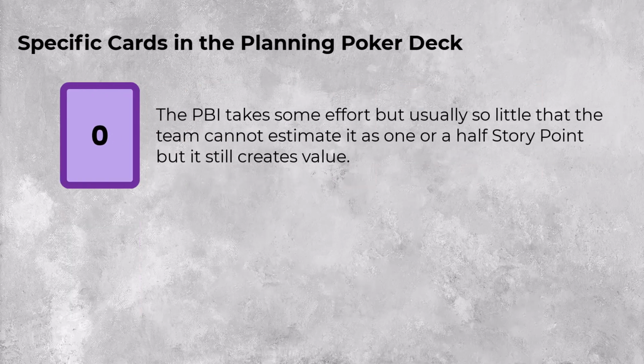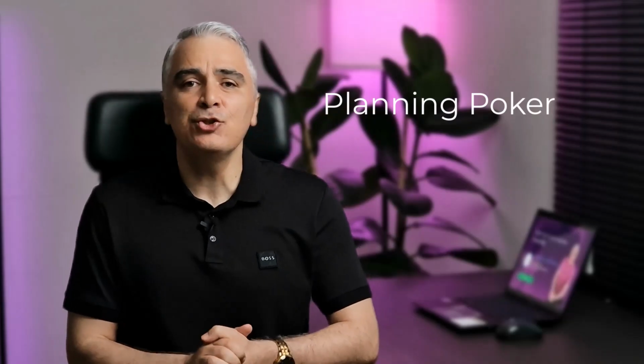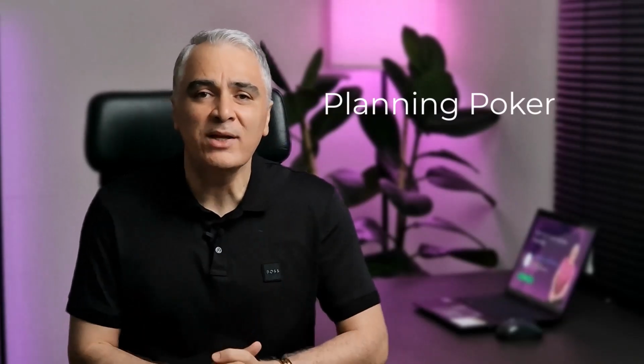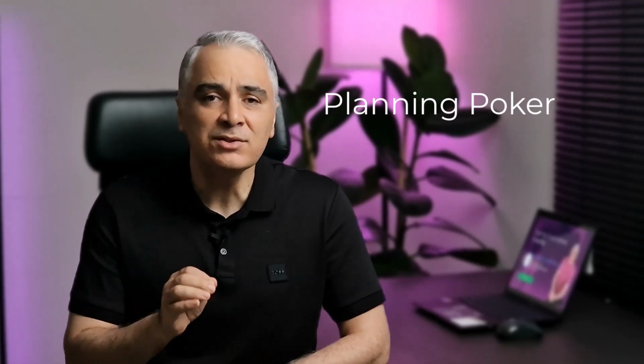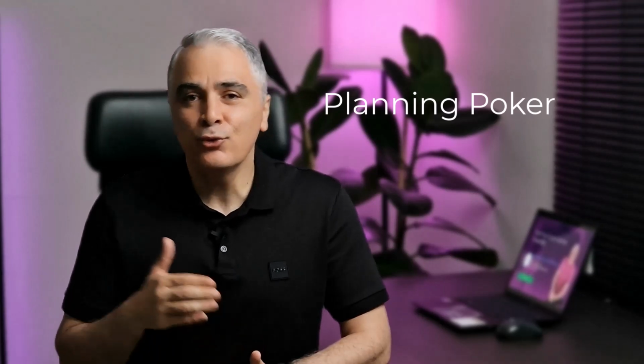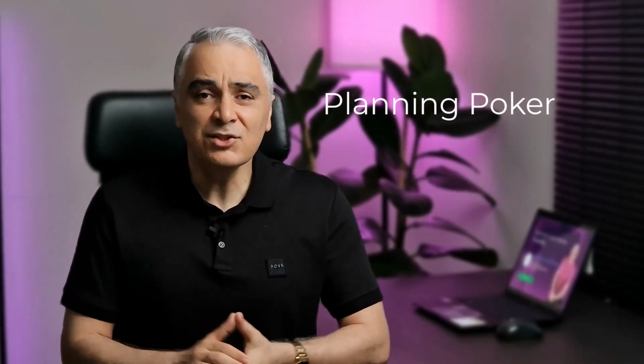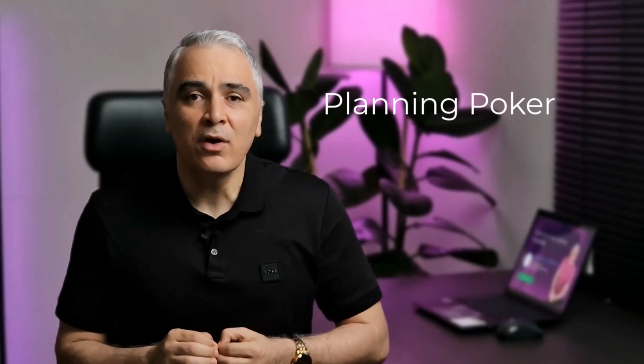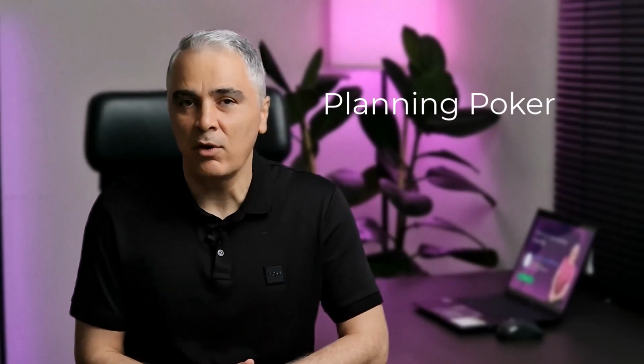0. The PBI takes some effort, but usually so little that the team cannot estimate it as 1 or even a half story point, but it still creates value. As an example, imagine you want to change the format of dates on an accounting report. It just takes the team about 10 minutes to code and test. This card is the least used one among the planning poker cards.